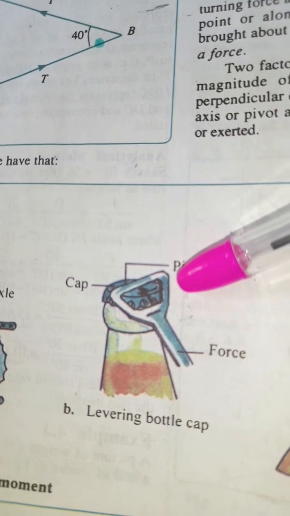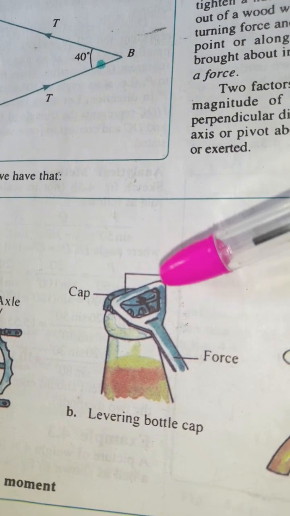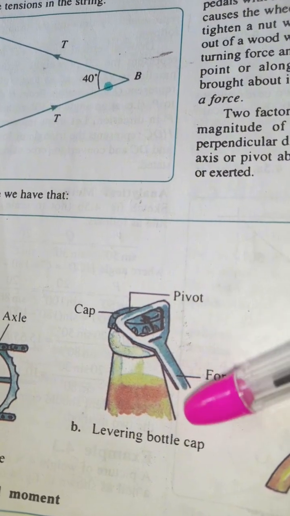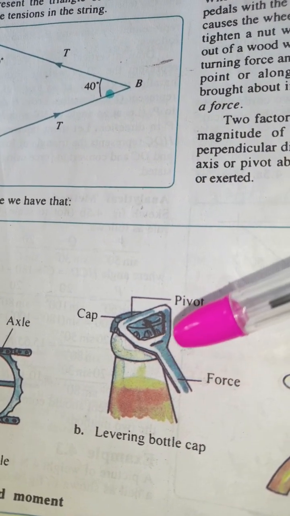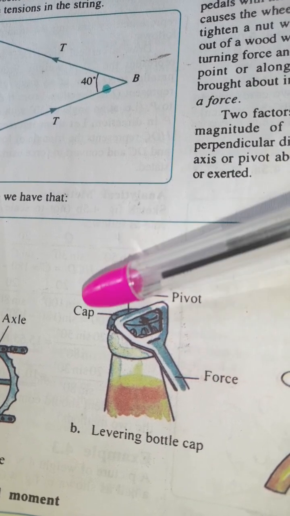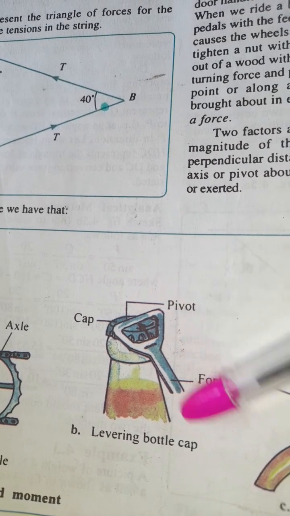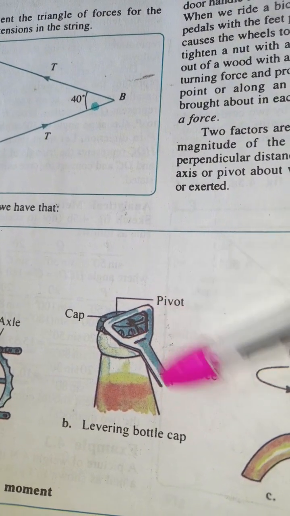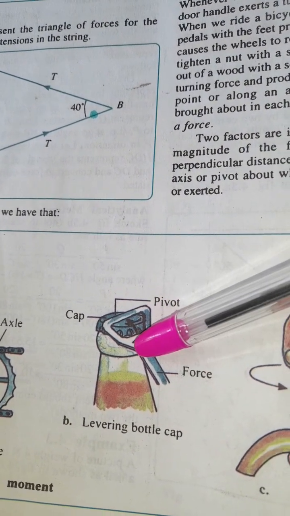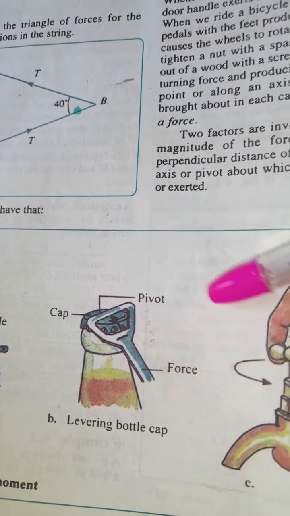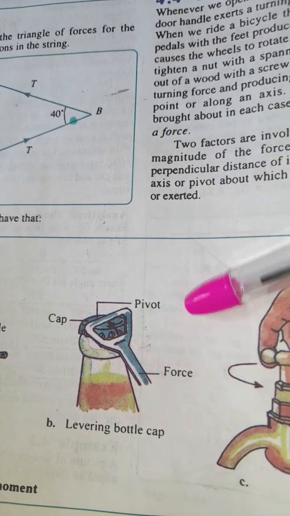Another example where you have moments is when you try to use a force to open the cap of a bottle. So we all use a bottle opener. You push it up and then the cap is removed. So there is a turning effect that opens the cap.